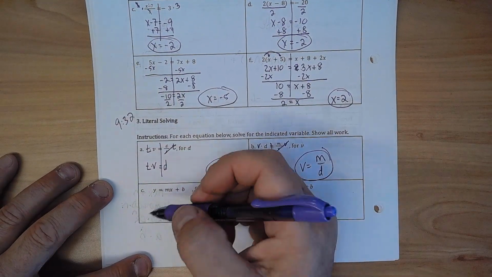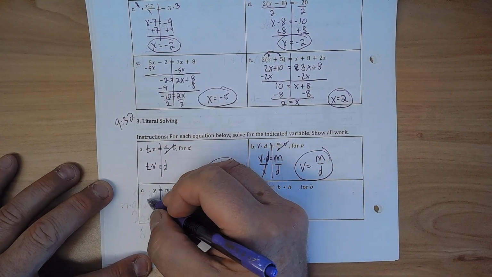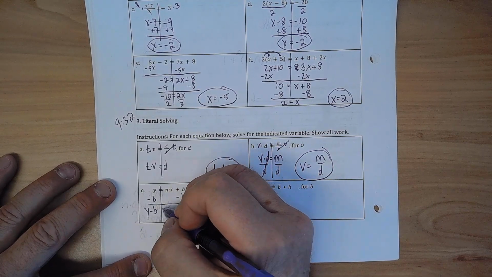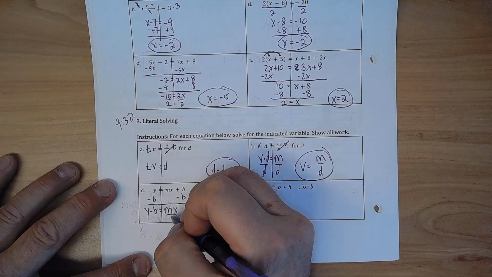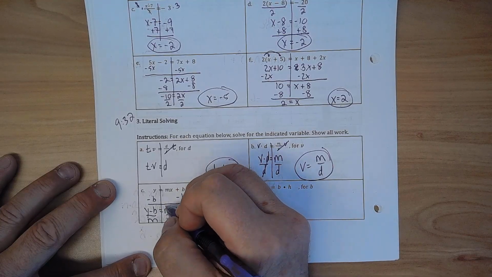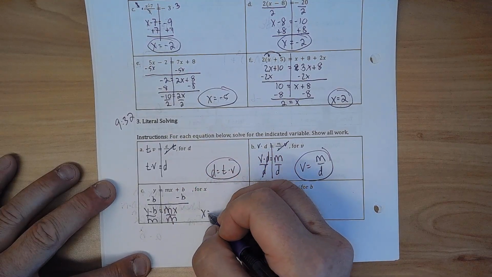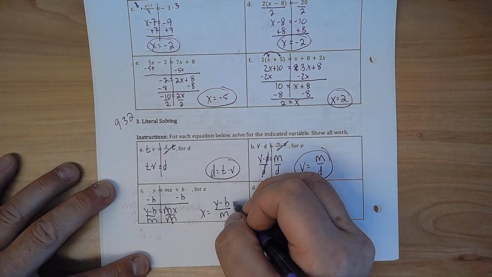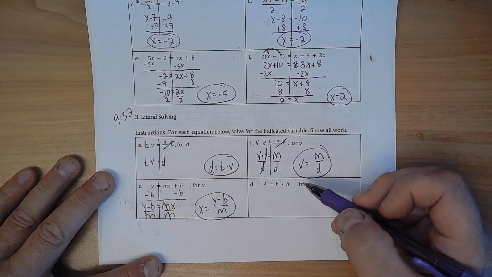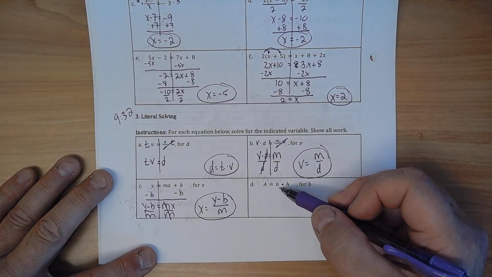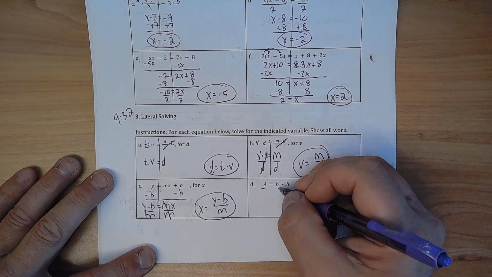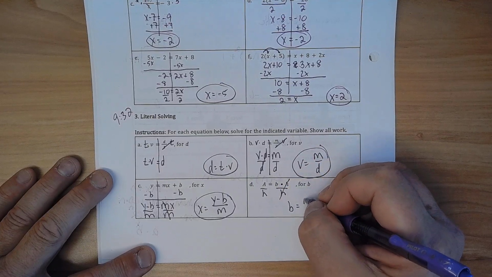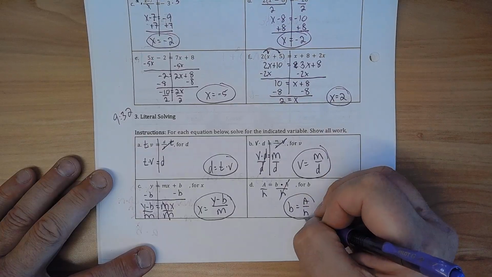Solving for x, so I need to first get rid of that b, which is hanging out there. We'll get y minus b is equal to m times x. We divide by m, this reduces, and I get that x is equal to y minus b in the numerator of this fraction divided by m. And finally, a fairly simple one, I want b by itself. I just need to get rid of that h. Opposite of multiply is divide. B is equal to a divided by h.